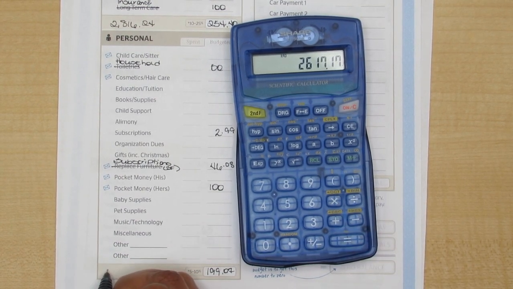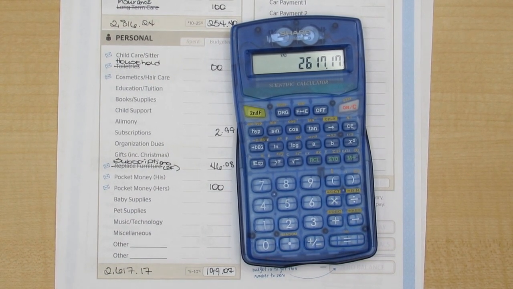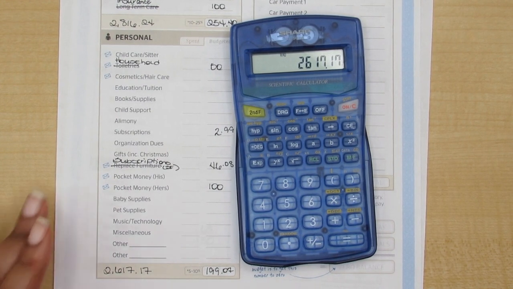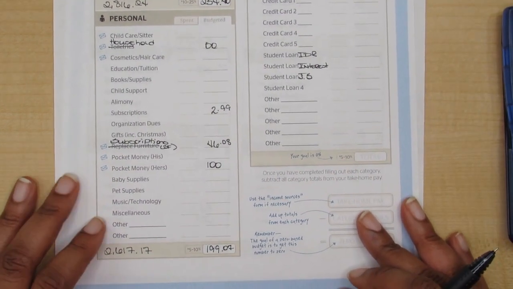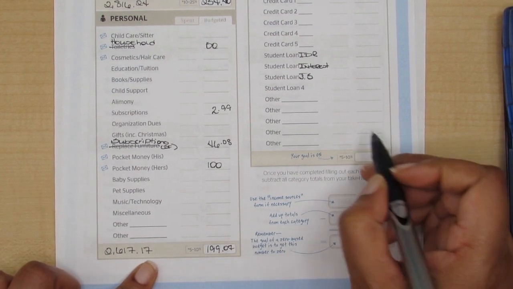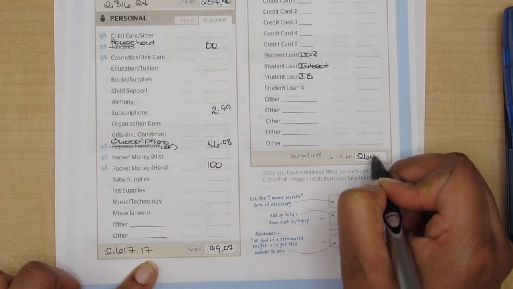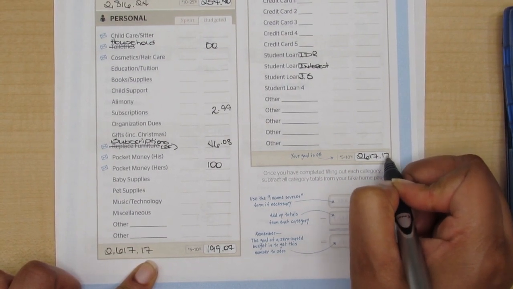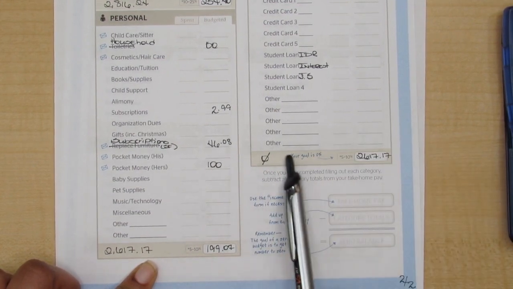So now I have $2,617.17 left to spend. So what I'm going to do, I'm going to take this amount and put it here, because the goal is to get down to 0 for me.